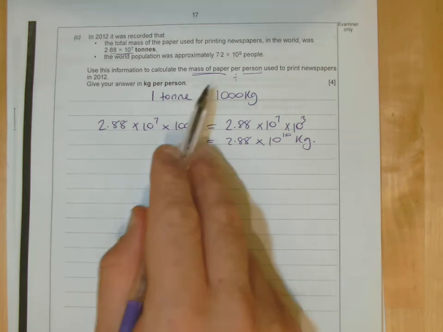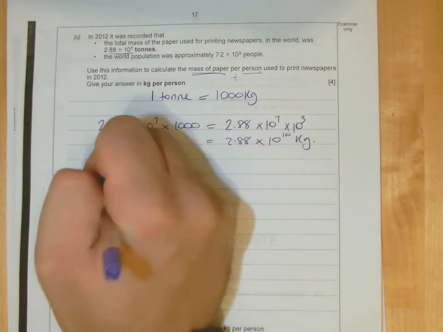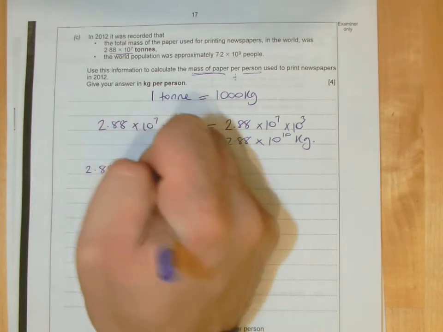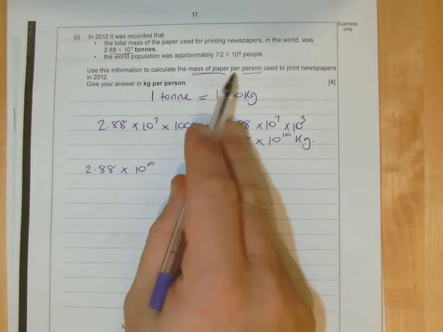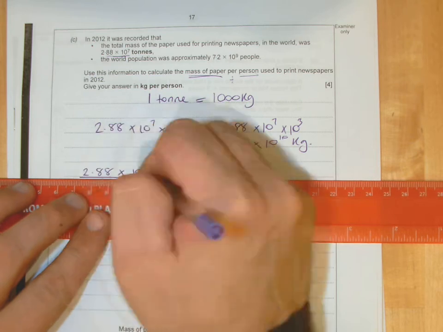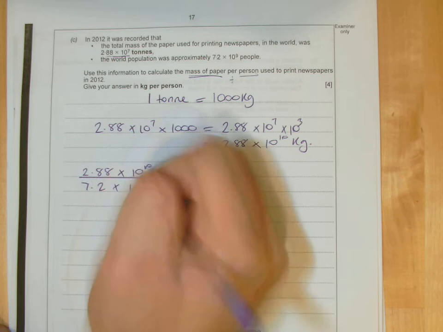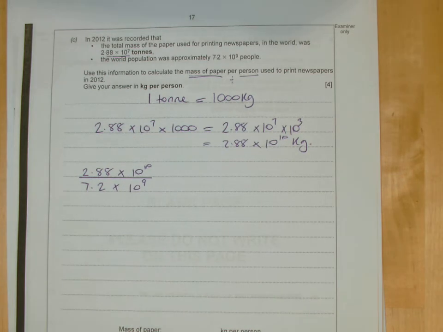So we've got one step, we're picking up marks already. Now we go to the formula. And remember, mass of paper, we've got it here in kilograms. So 2.88 times 10 to the power 10. And then, of course, we want to do per person, so we're going to divide by how many people there are in the world. And that's already given to us there, 7.2 times 10 to the power 9. Now, ordinarily, when I'm dividing, or even when I'm multiplying standard form values, I keep it in standard form. That's the principle I use, because it tends to be easier.